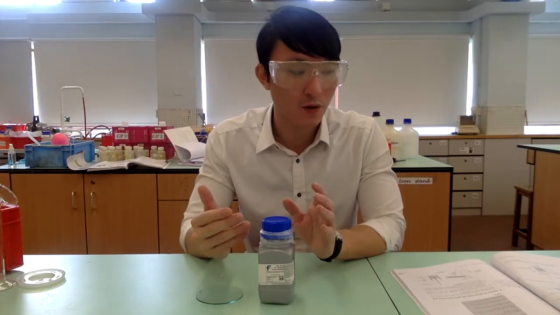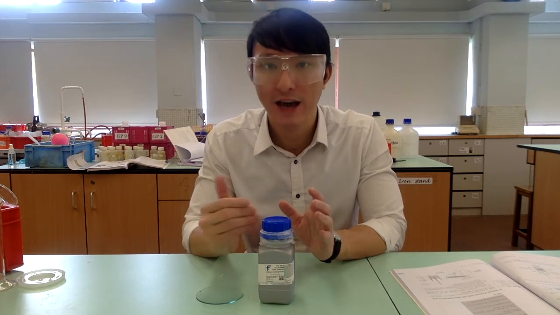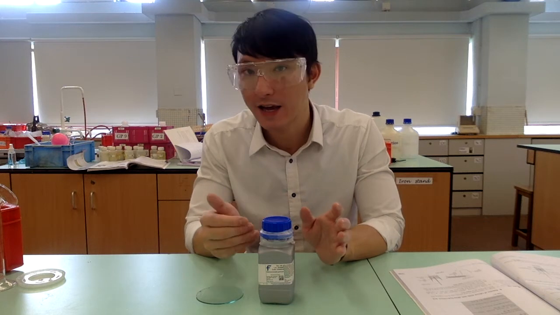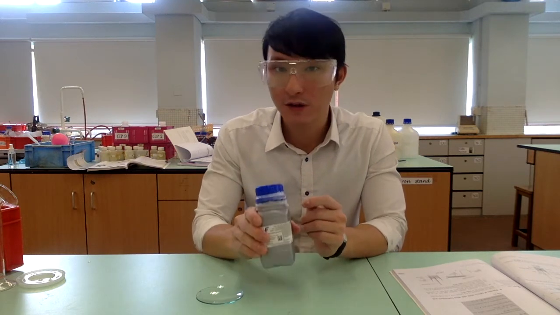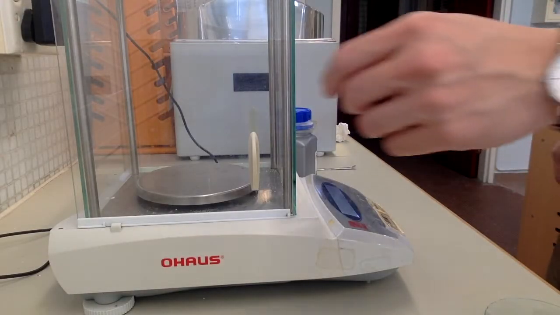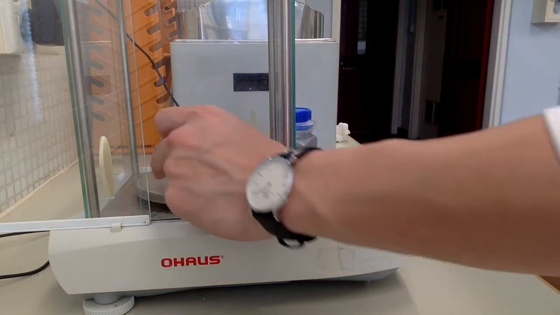In the first part, we are going to carry out a calorimetric experiment to find out the enthalpy change of reaction, delta H R A, which is the reaction between calcium and hydrochloric acid. The first step is to measure around 1 gram of calcium metal. First of all, we need to measure the mass of an empty watch glass.